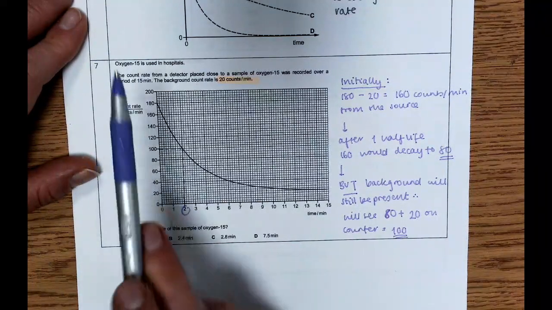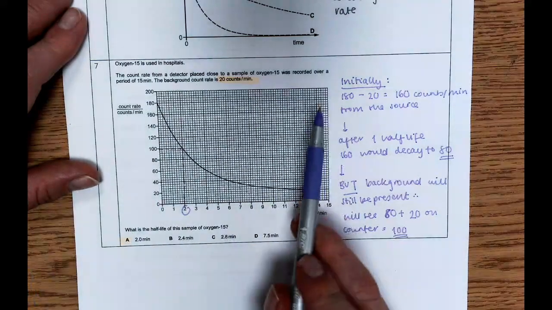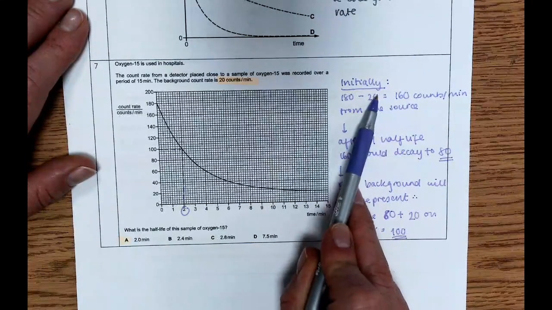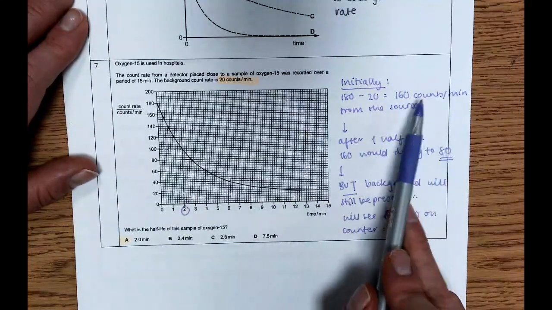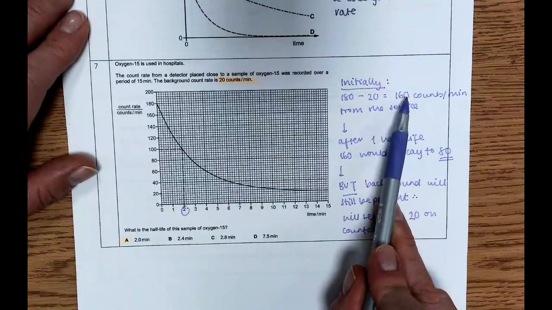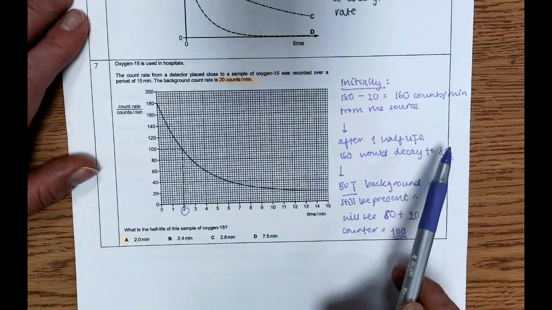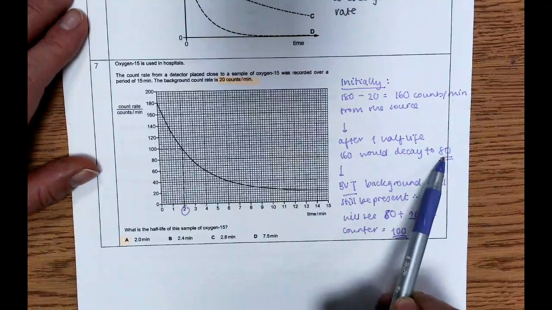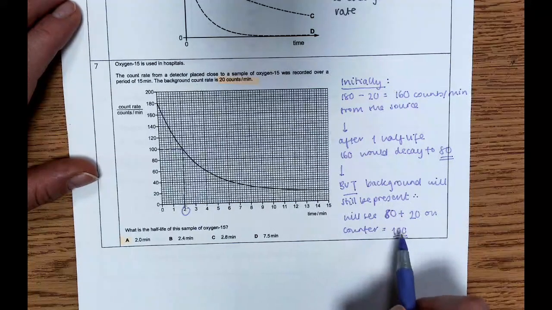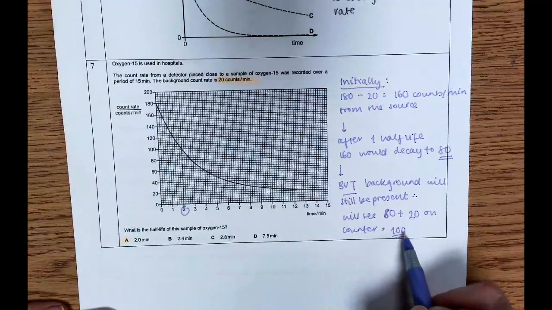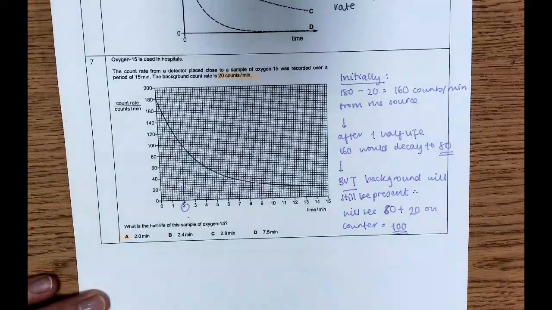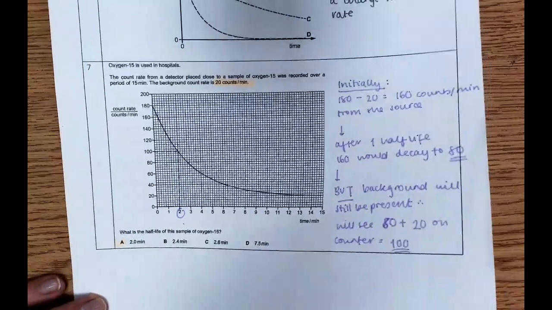So initially, we read a count rate of 180, but we know that 20 of those came from the background. The background doesn't decay, so we know that all of our numbers are going to be off by 20. We must only have originally had 160 counts from the source. After one half-life, the source will decay by half, so the 160 turns to 80. But the detector will still be feeling the 20 background, so we have to add that back on to know that when we have 80 from the source, we'll actually get 100 on the counter. So what you're looking for is where we have the 100 to find our half-life. Okay, that's an important one to be able to do.